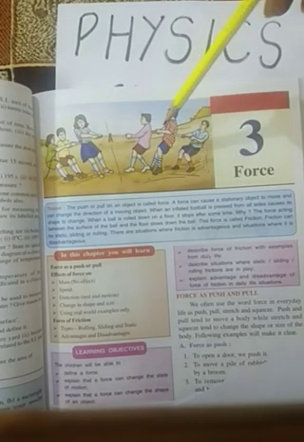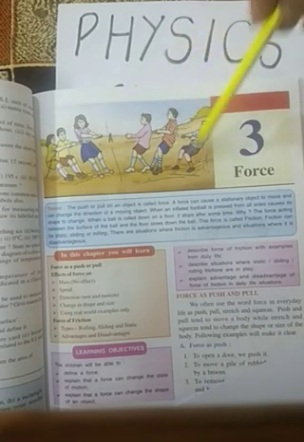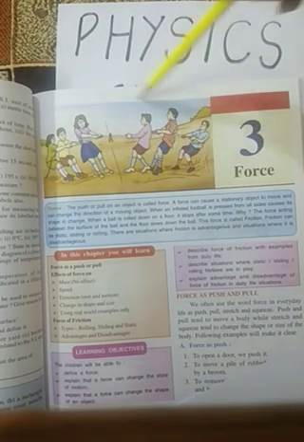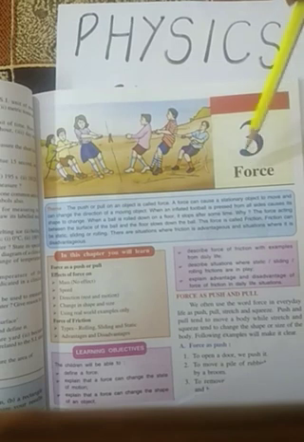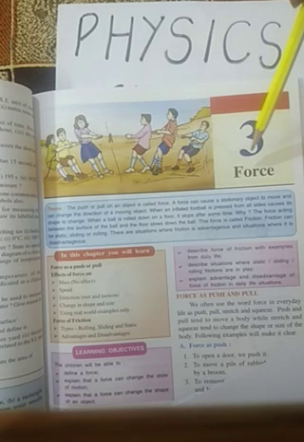On the first page of our chapter, a picture is given. Now how should we relate this picture to the force? What concept is related to the force? We will first deal with that. What exactly is termed as force?